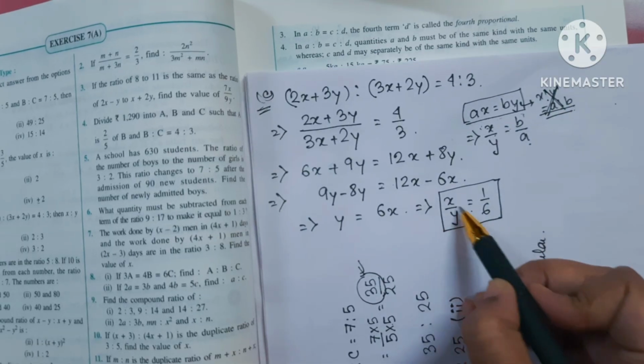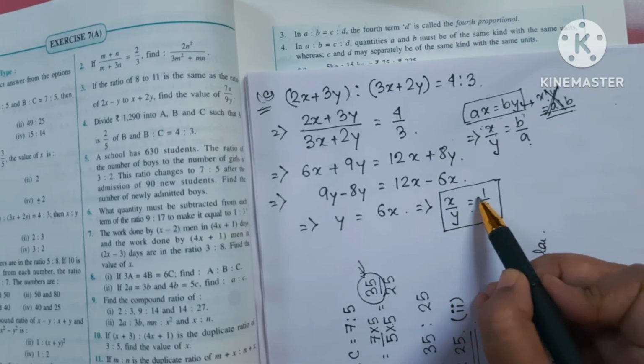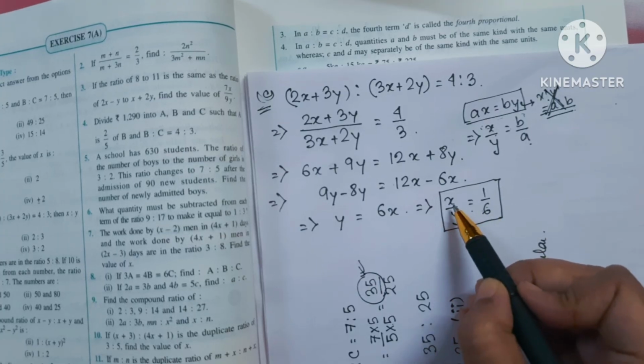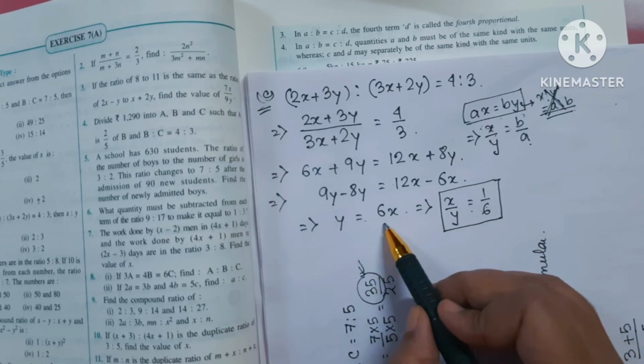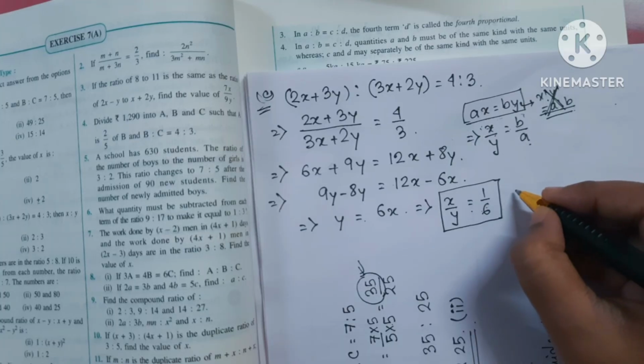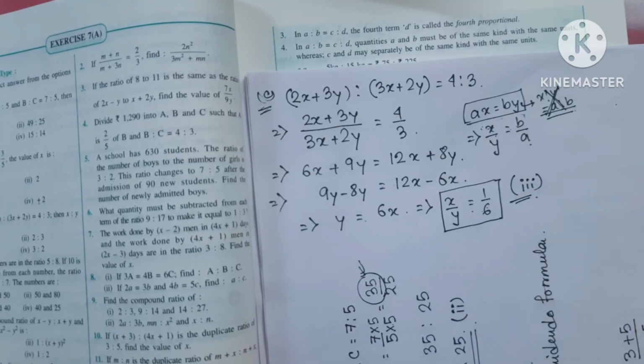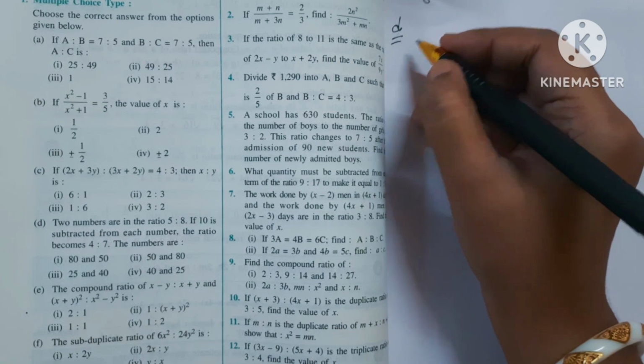How? See, if you cross multiply, 6x will be equal to y. Y into 1, that is y, equal to 6 into x, that will be 6x. So, you will get back to this step. Okay. So, option 3 is the correct answer. Next question, question number 1D.